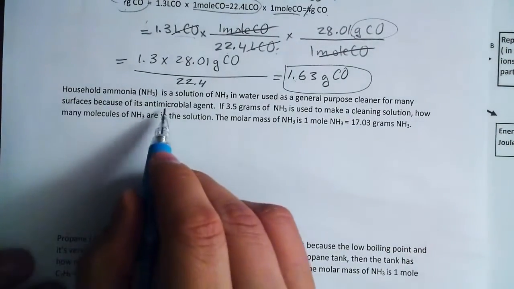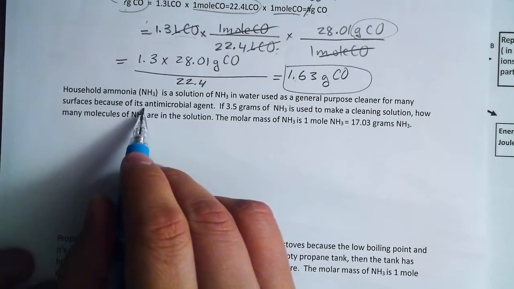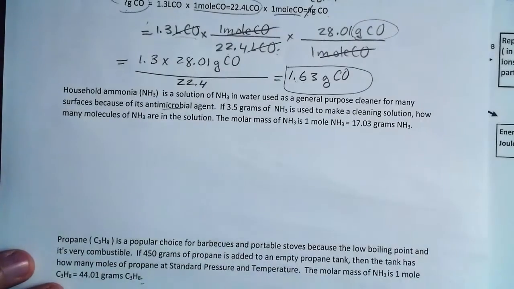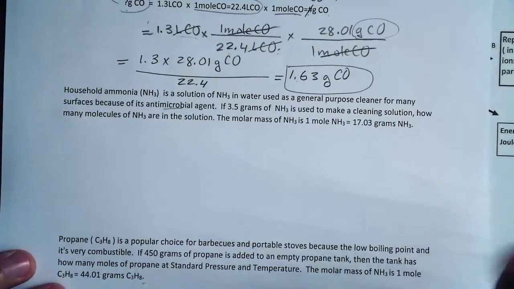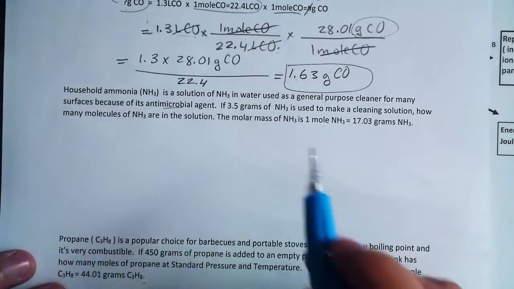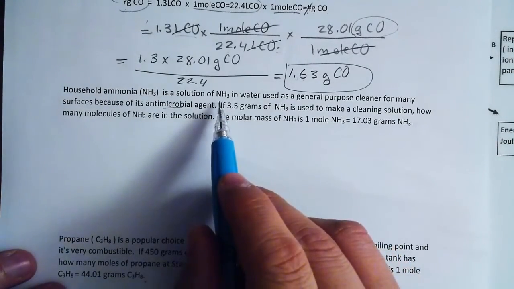So antimicrobial, micro means microorganism, like bacteria. Anti means against bacteria. So that's the purpose of ammonia.